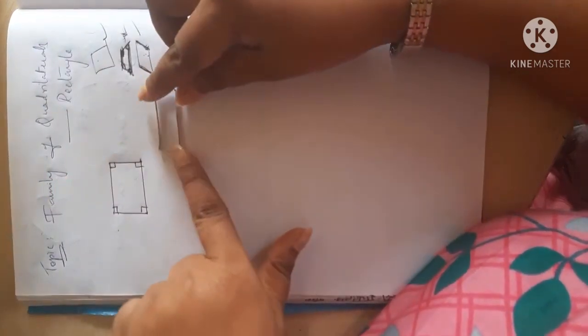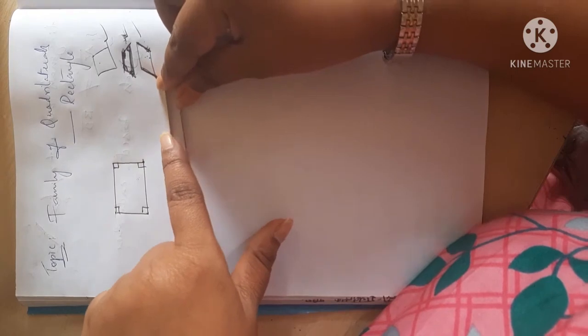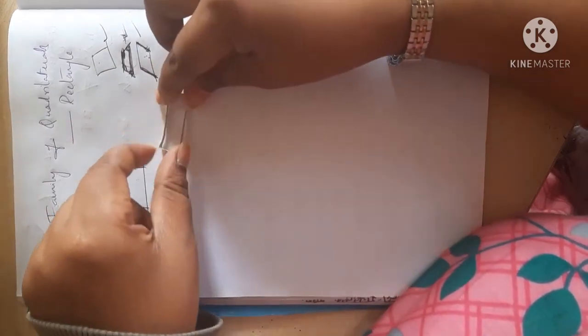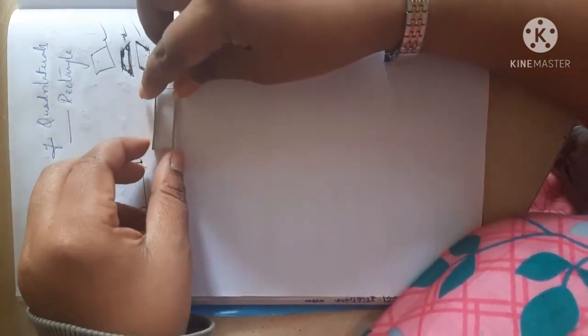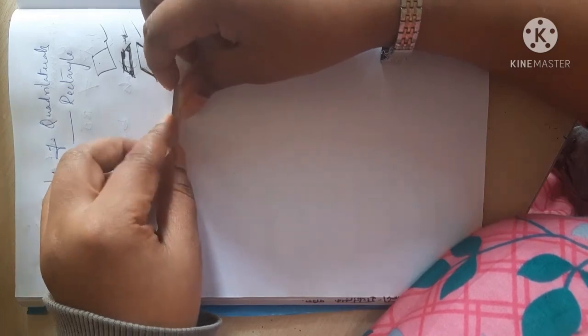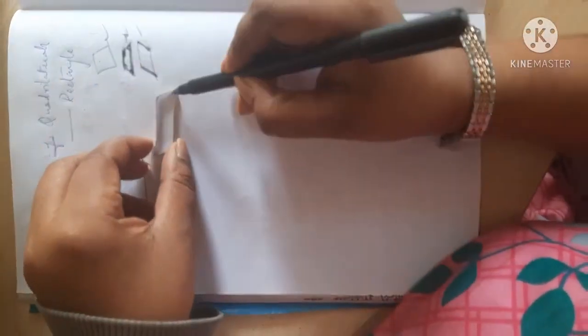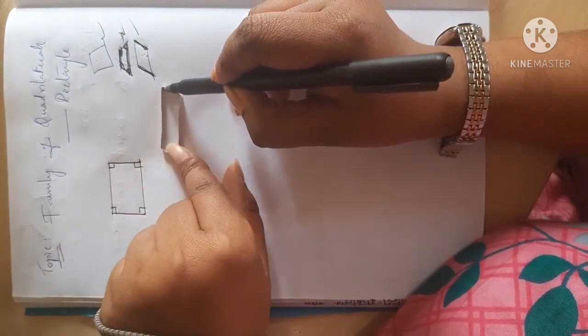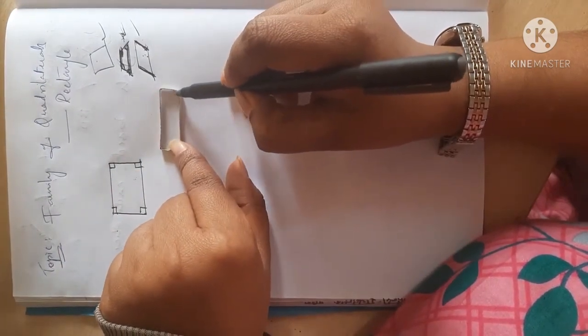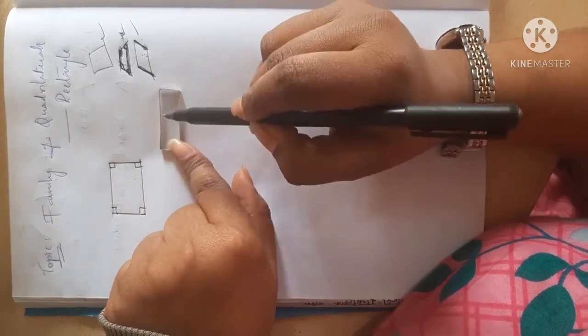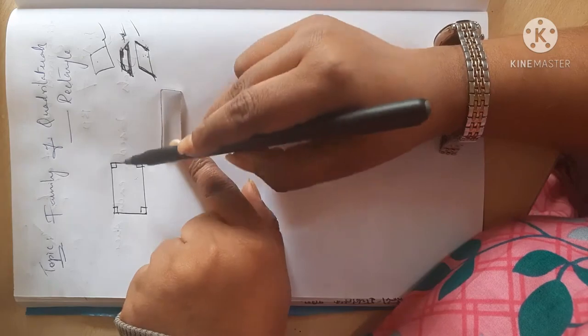Simple. It is a parallelogram. When I'm trying to change one angle directly, it is nothing but changing of angles. So this is an angle, this one is an angle. When I'm trying to change one angle, automatically all the angles are changing. And when I change it to 90 degrees, automatically all angles become 90 degrees. That is the difference between a parallelogram and a rectangle.